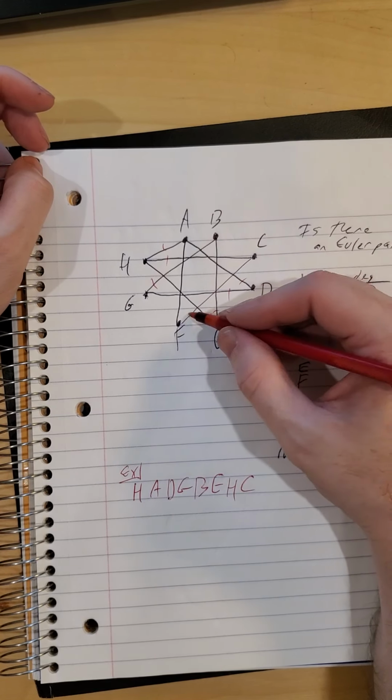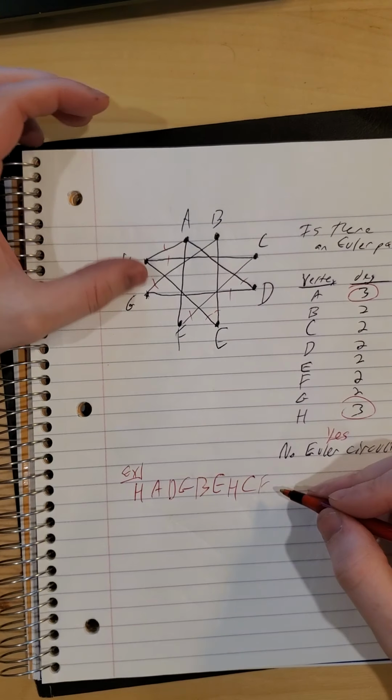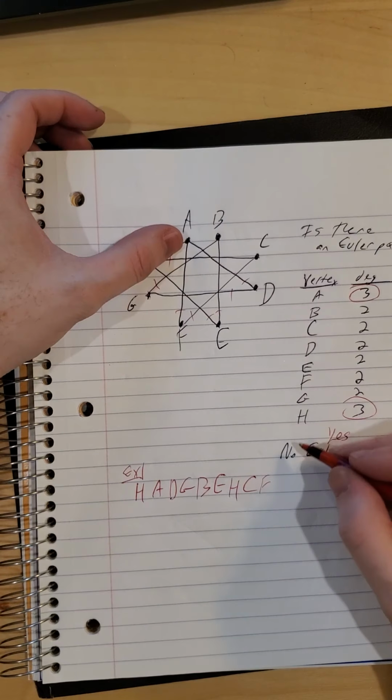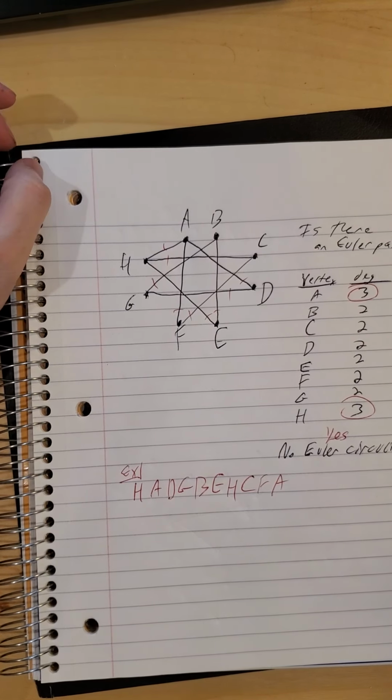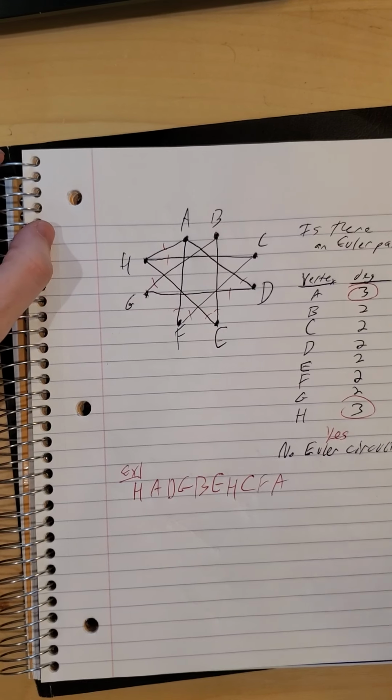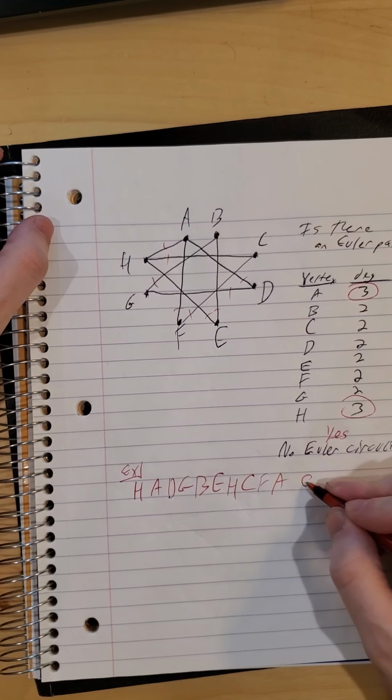From C, I have to go to F. And from F, there's our last edge connecting with A, which was our other odd vertex. So that is one example of an Euler path.